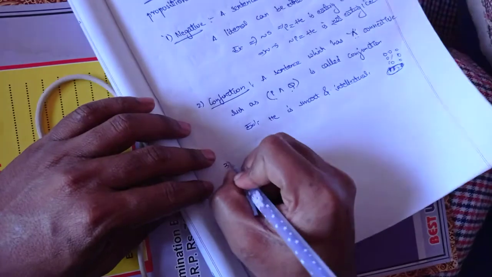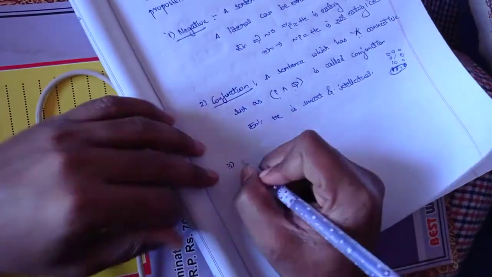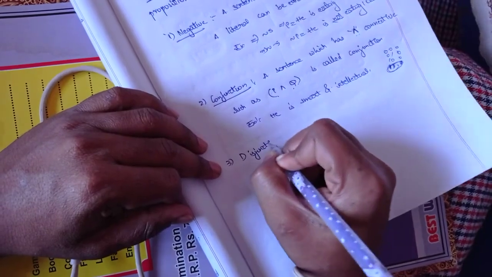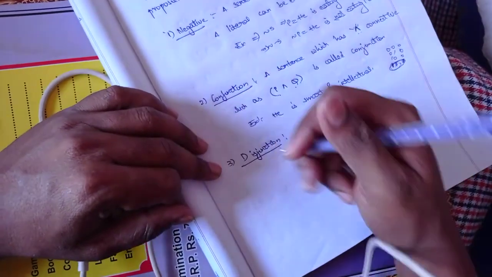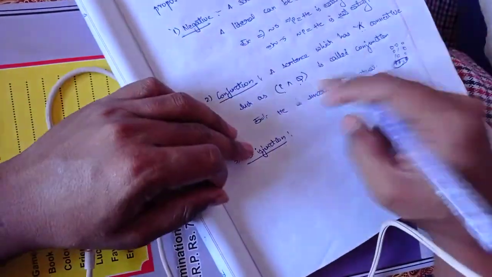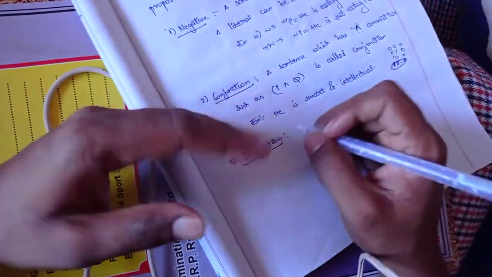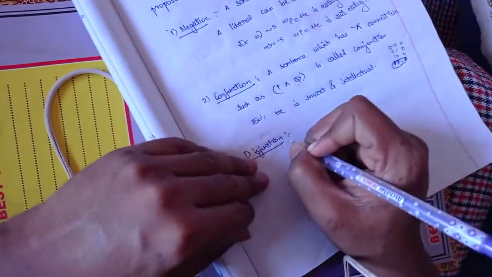So that is one of the conjunction. So let us move to the another one, that is disjunction. So what is disjunction? Reverse of conjunction. Conjunction is "and" and disjunction is "or". Separating two statements using an "or" statement is known as disjunction.